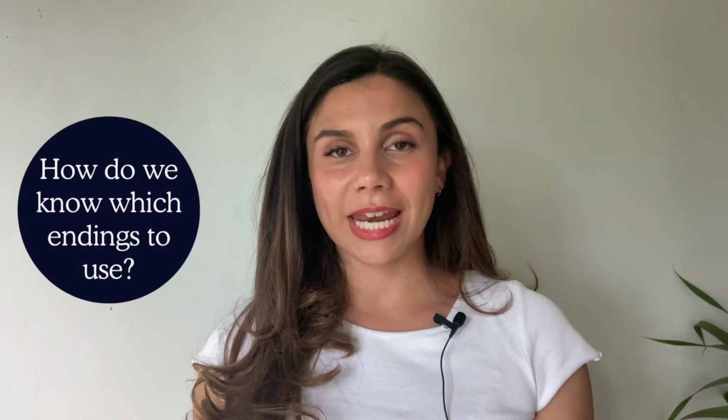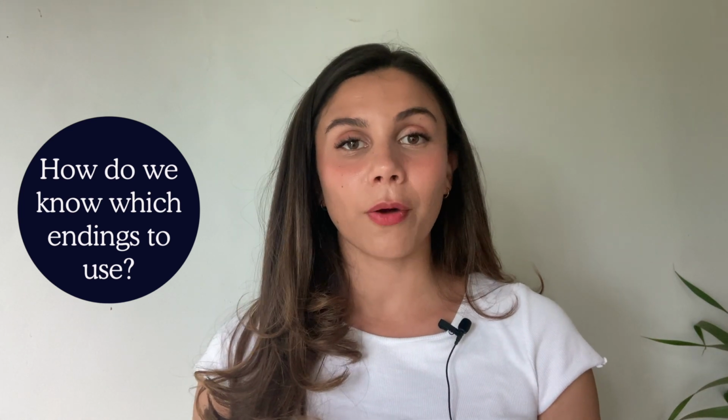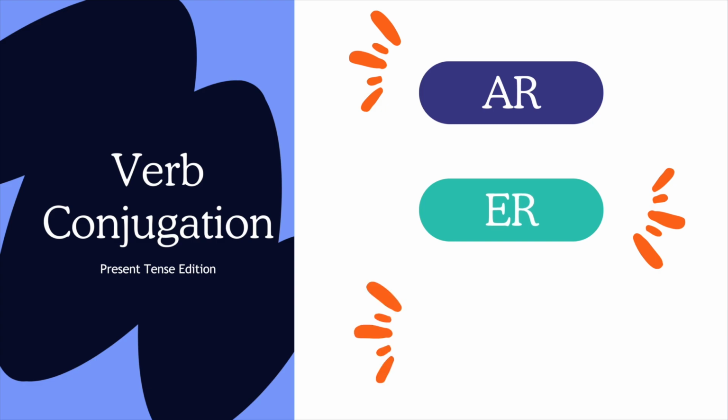So how do we know which endings to use? Well, that depends on how we categorize our verbs. One way that we categorize our verbs in Spanish is by their ending. So the ending before they have been conjugated, whilst they're still in their infinitive, their base form. All Spanish verbs can either end in AR, ER, or IR. Those are the only three endings that you'll see. This is quite important because depending on which ending is at the end of the infinitive verb, that's how you're going to conjugate it. Those are the patterns that you're going to follow.